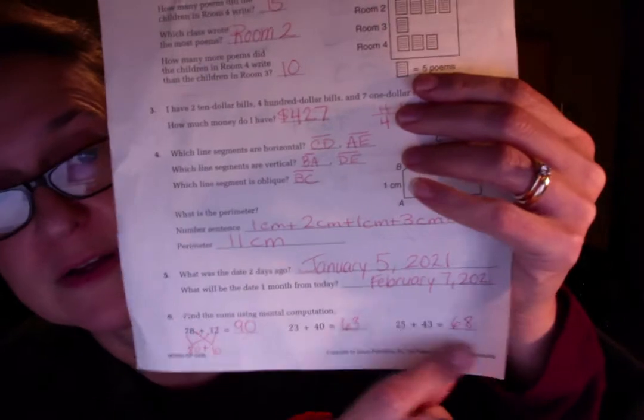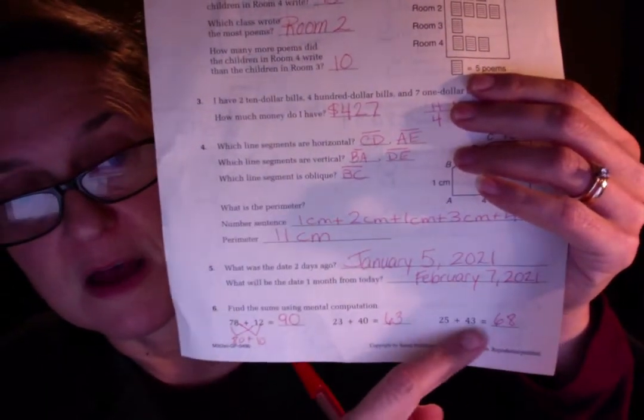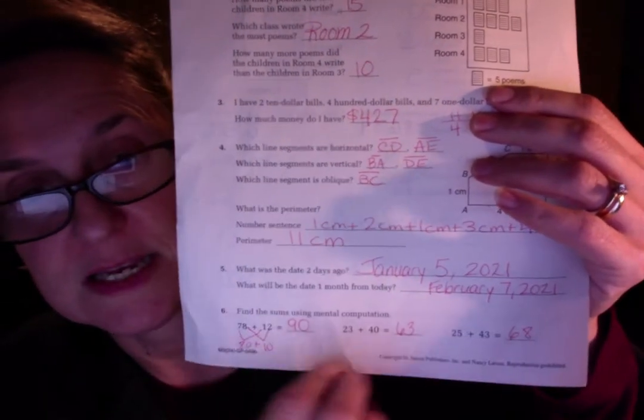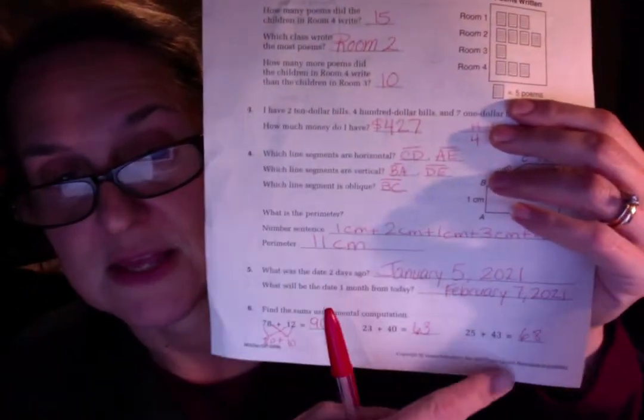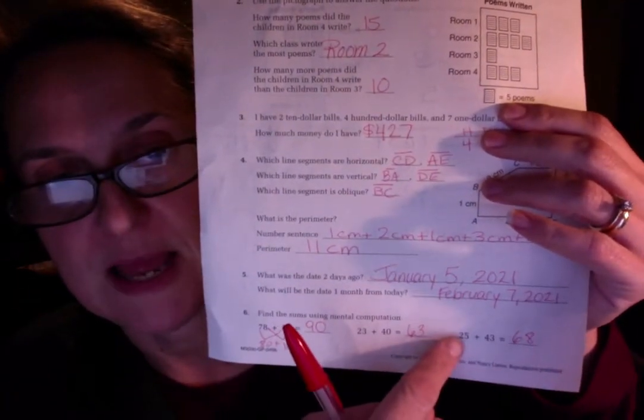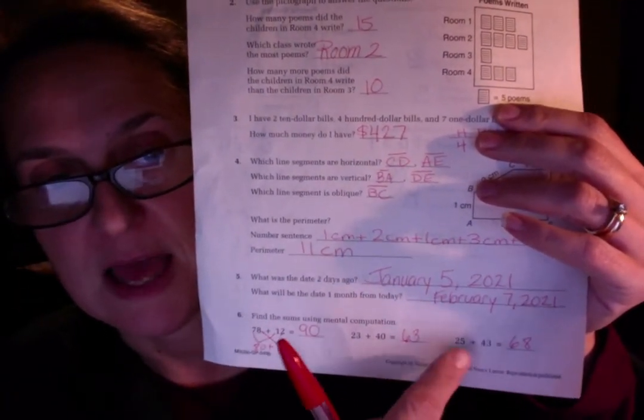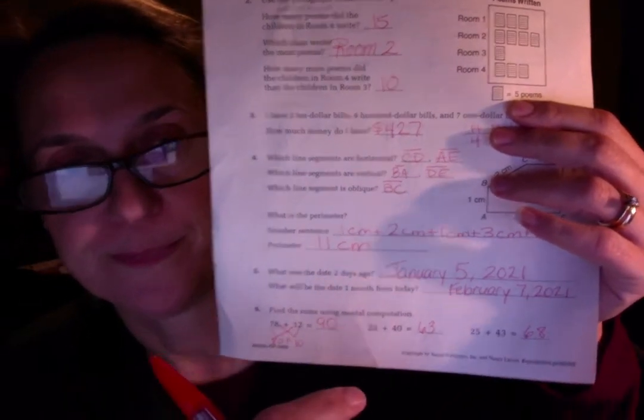Okay, 25 plus 43. So I know 20 and 40 is 60, and 5 and 3 is 8. So the answer is 68. Again, that was under 10, so I didn't need to make my lines, so I could just see it, right? Add my 10s, add my 1s. All in my head. Mental computation.